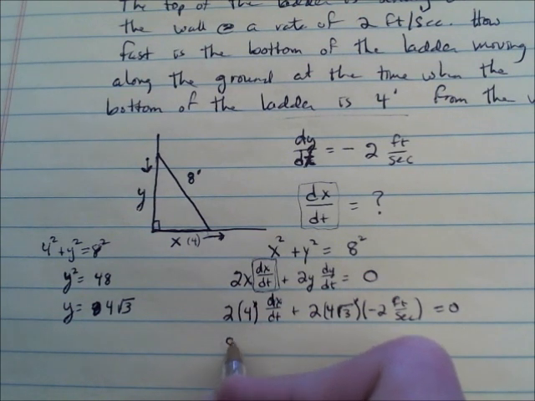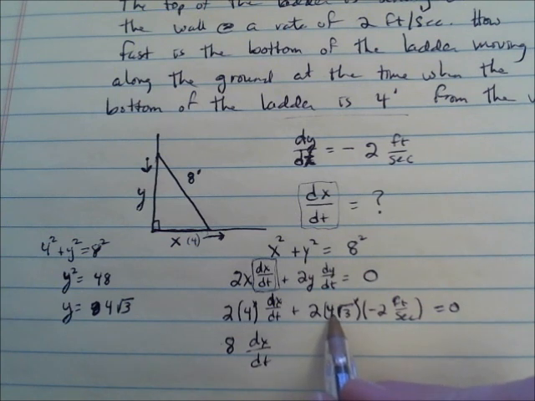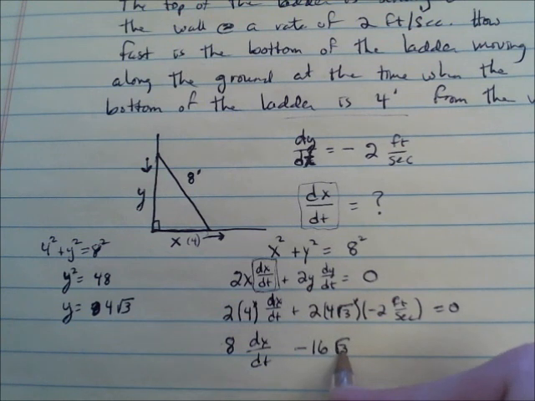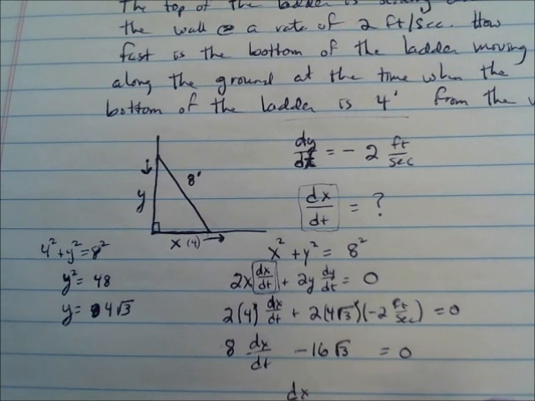This is 8 dx/dt, and 2 times 4 is 8, times -2 is -16 square root of 3 is equal to 0. So now we're going to just solve this for dx/dt. So we'll add 16 square root of 3 to both sides and divide by 8. So dx/dt is equal to positive 16 square root of 3 over 8, which becomes 2 square root of 3.